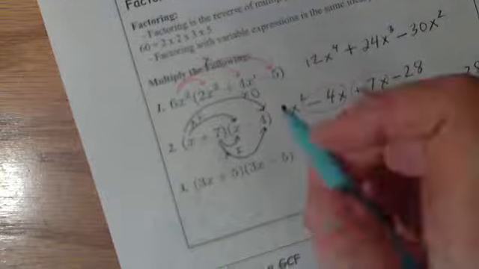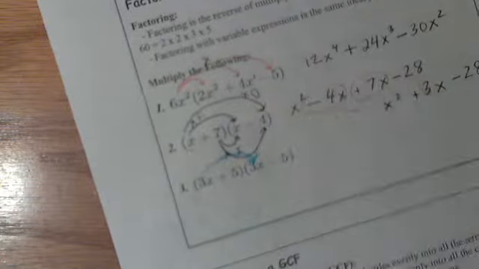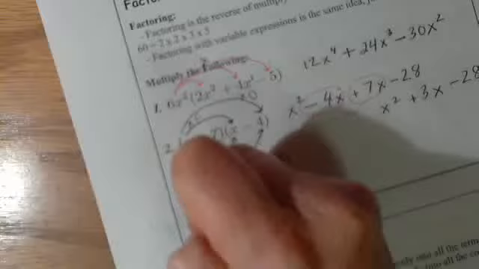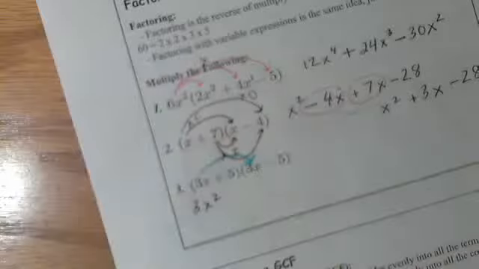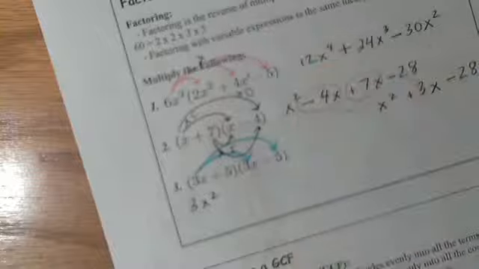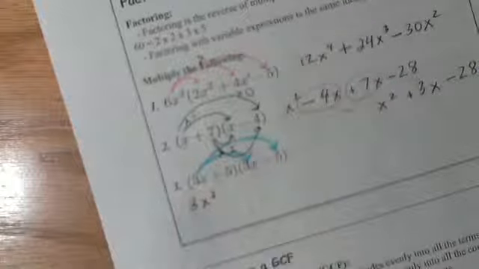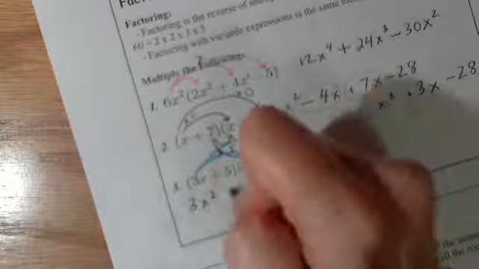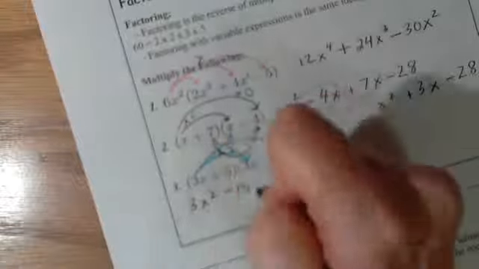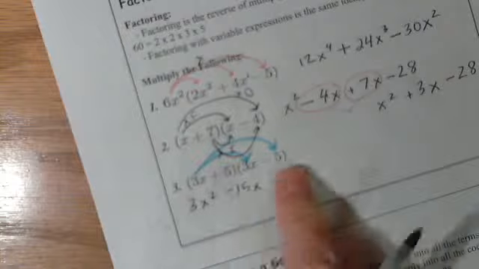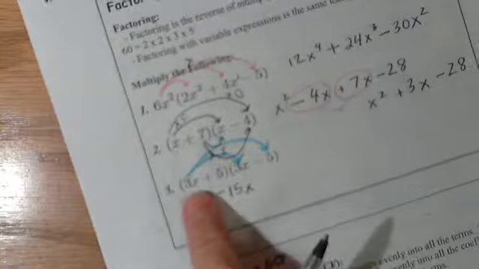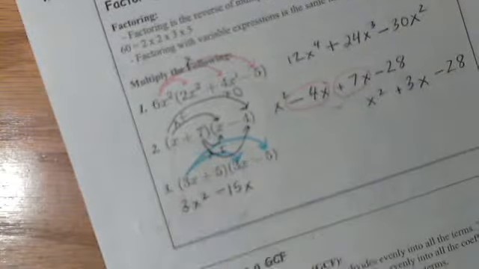Alright, 3x times 3x is 3x squared. There's my first. My outers, 3x times, watch it, that's a minus 5. So that'll be negative 15x. 3 times the negative 5 is negative 15. Bring x along for the ride.